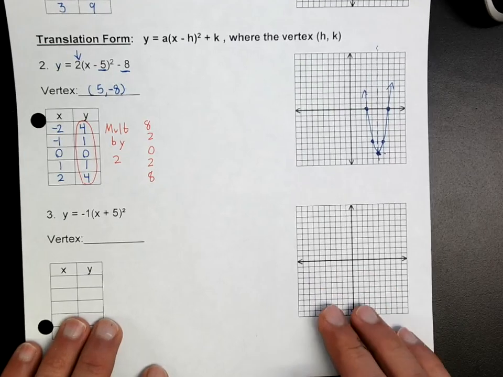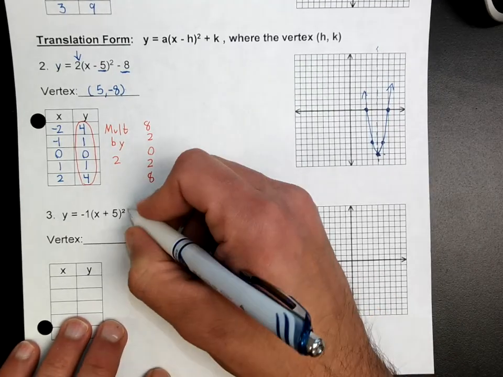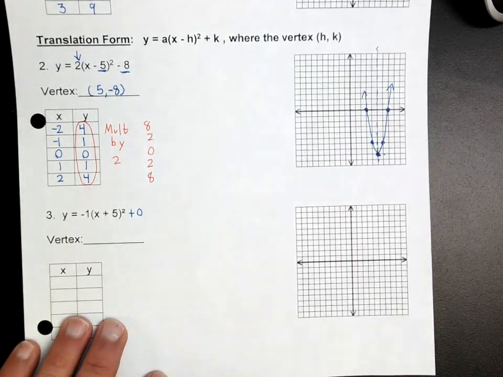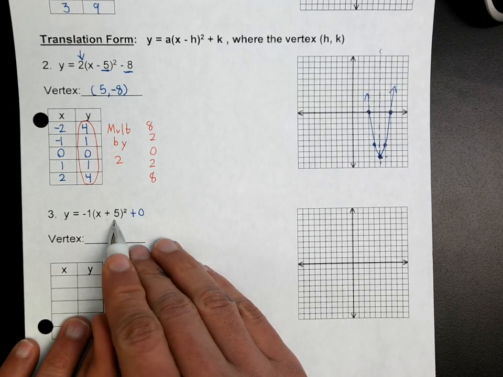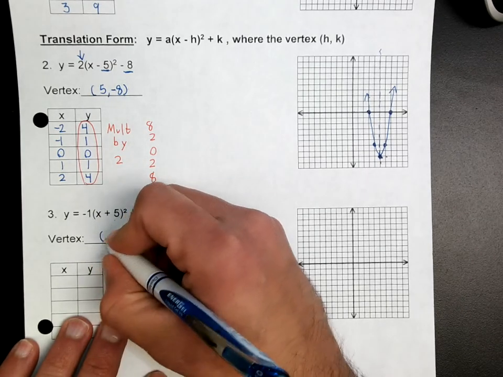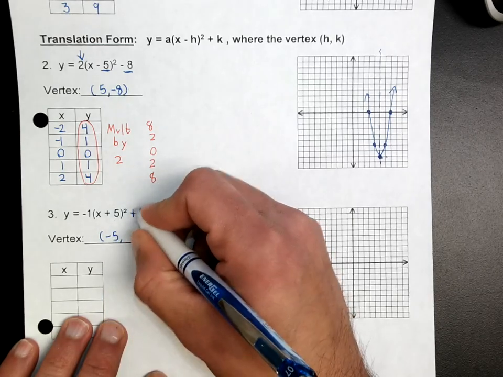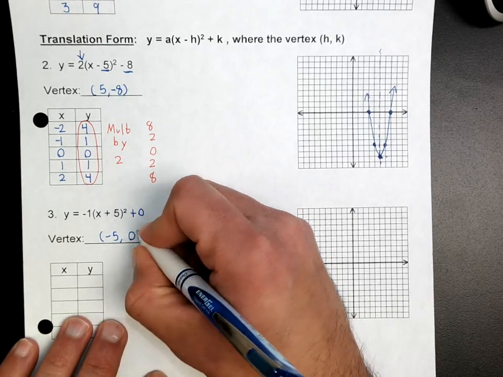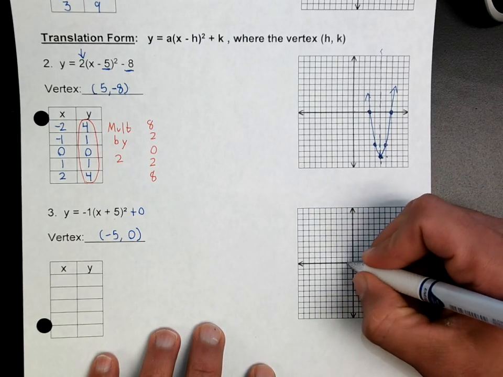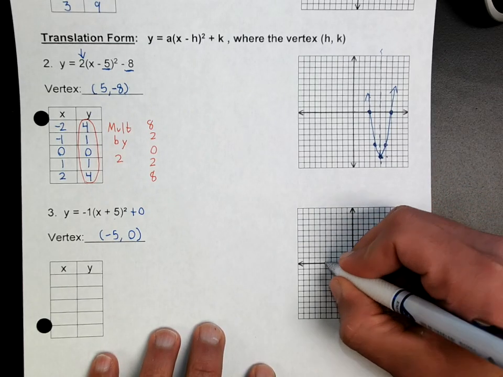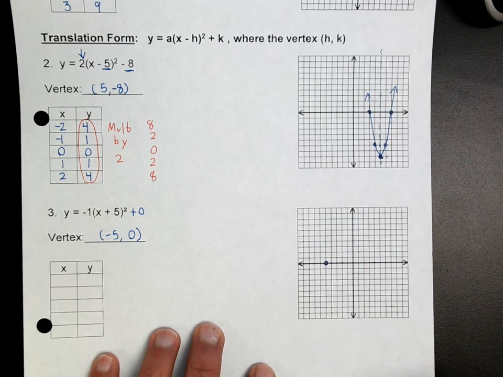Example 3. Now on this one, we haven't understood 0 here. Okay? So our vertex is actually going to be the opposite of this number, which is going to be negative 5. And it's going to be exactly this number for the y coordinate. So we have negative 5, 0. So at that point, we're going to go to the left, 1, 2, 3, 4, 5. And actually, we're not going to go up or down, so that's our vertex right there.